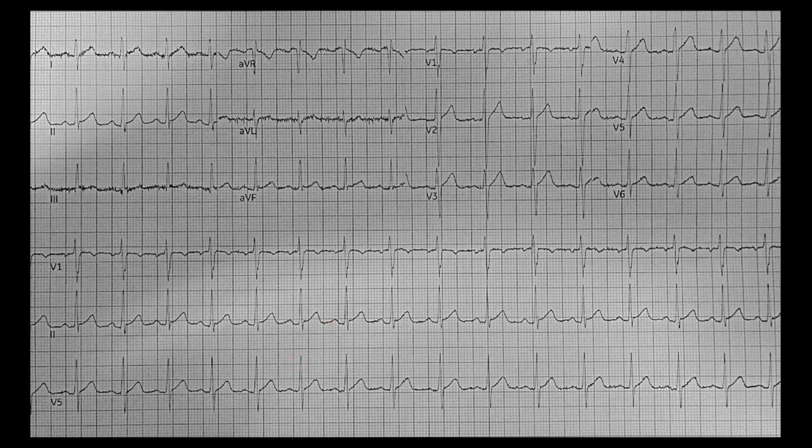That's one way to do it. The other way to do it that I like a little bit better is I know that this is a 10-second strip that I have printed off here. So I can just count the number of QRS complexes in that 10-second strip and then multiply by 6 in order to get the number that are in a minute. So let's start at the bottom.